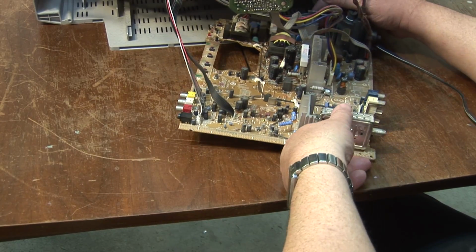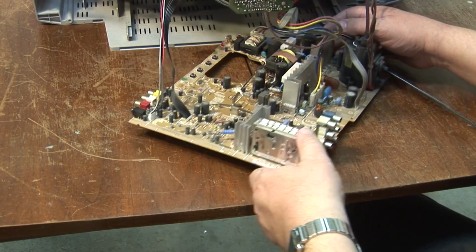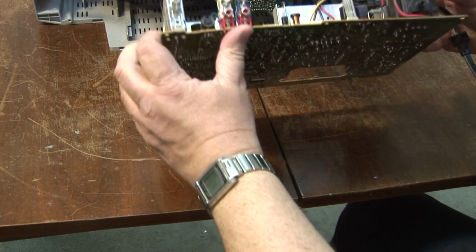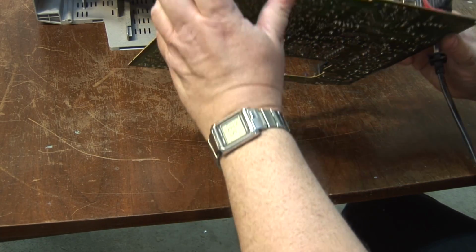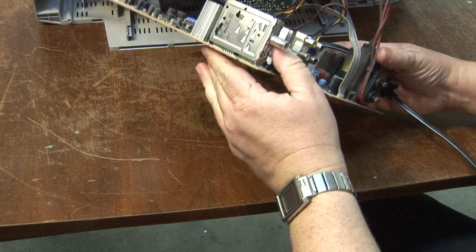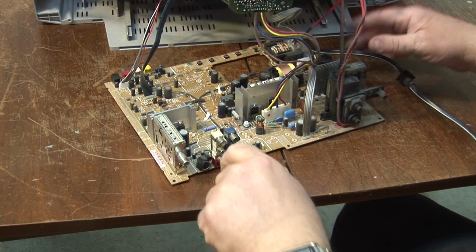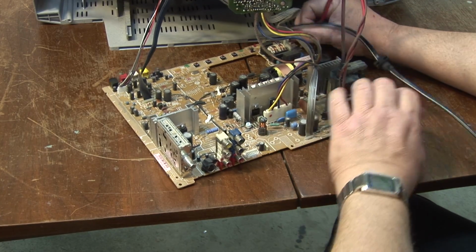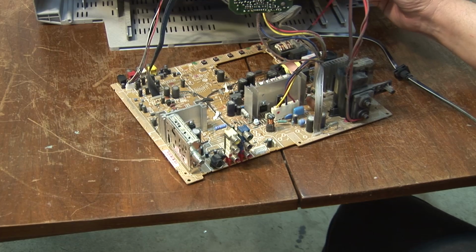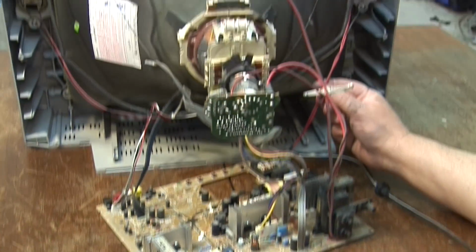Some of the other circuits on this set I'll point out. Turn the circuit board around here. We've got ICs on the bottom of the board. This is a late generation analog set, so they had gone to flat pack ICs. I'm just going to unplug the degaussing coil, which is this red wire here that's going up to the coil on the picture tube.